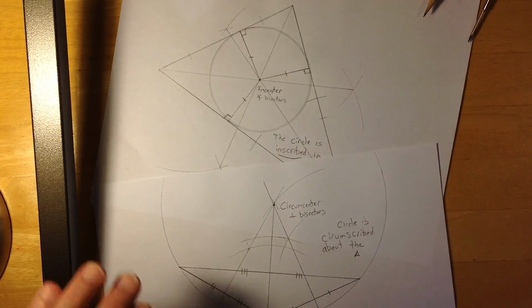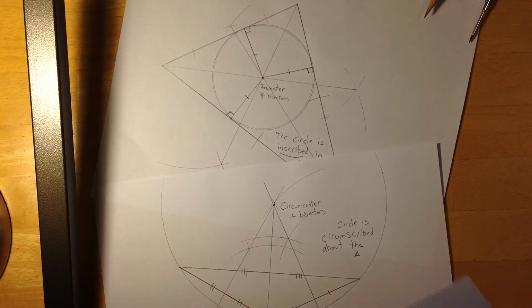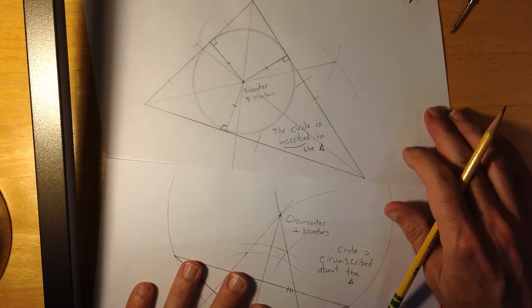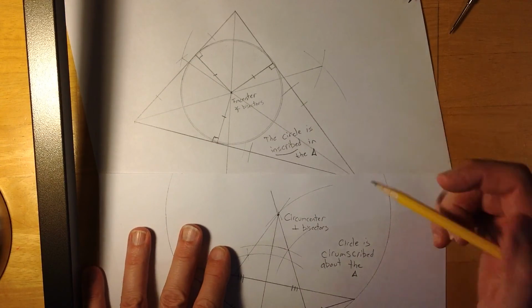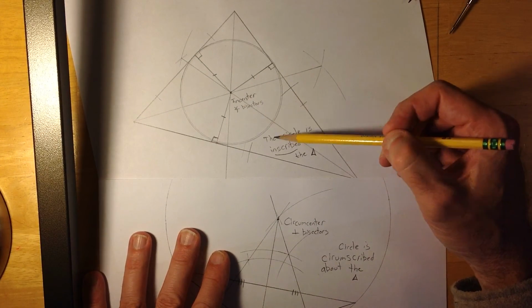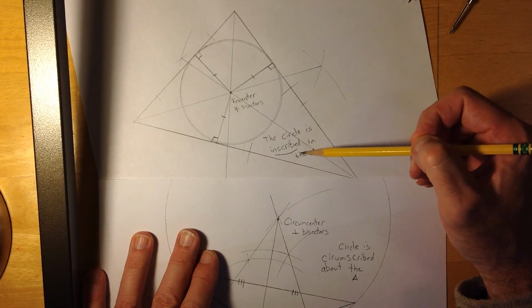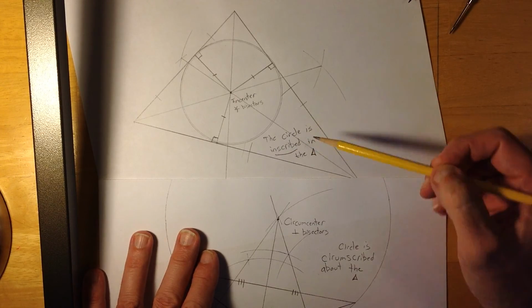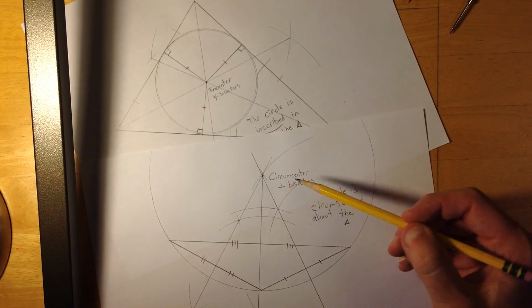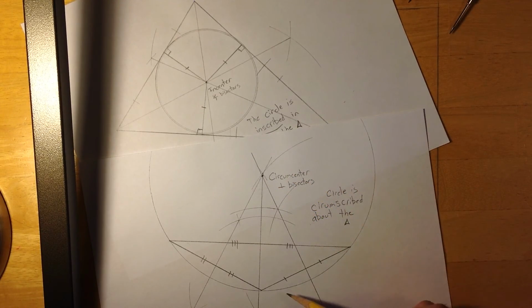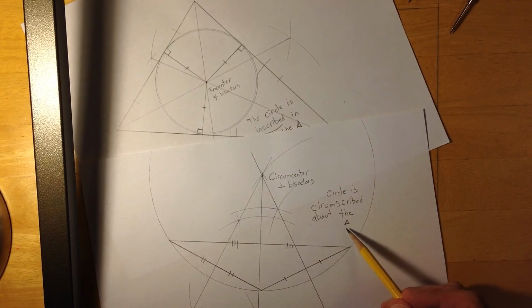Yeah, I think I might have a note there about that. Inscribed, and well, I'm not putting my hands right on it. Anyway, there you go. You have the incenter. It has to do with angle bisectors. The point of concurrence is called the incenter when you're dealing with angle bisectors, and the circle is inscribed in the triangle. And then when it has to do with perpendicular bisectors, it's called the circumcenter. And then the circle is circumscribed about the triangle.